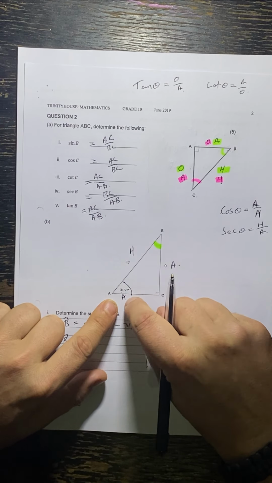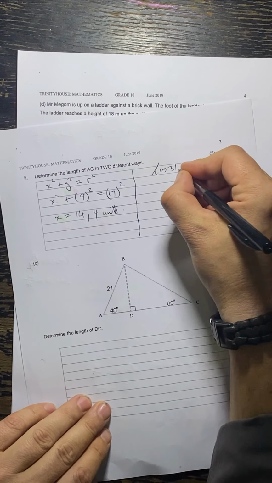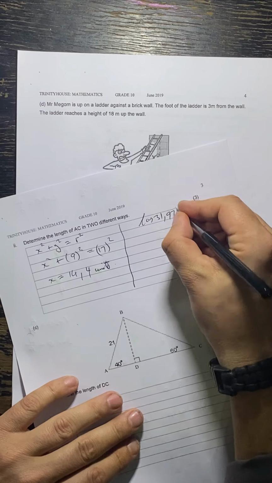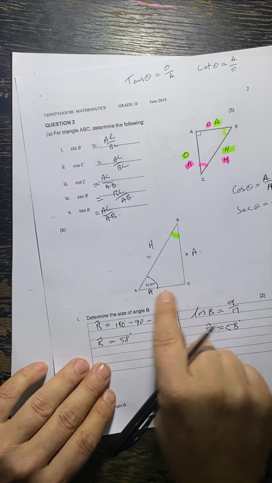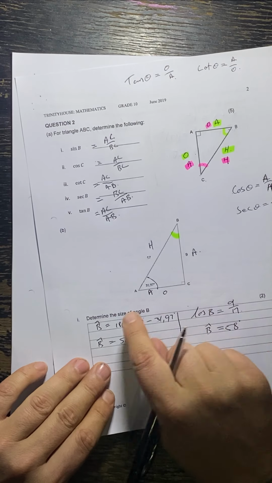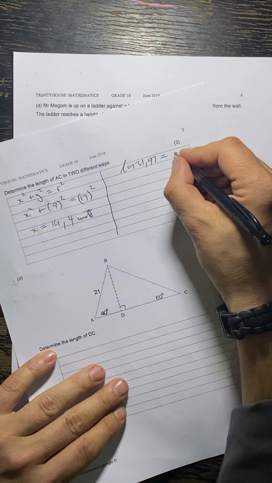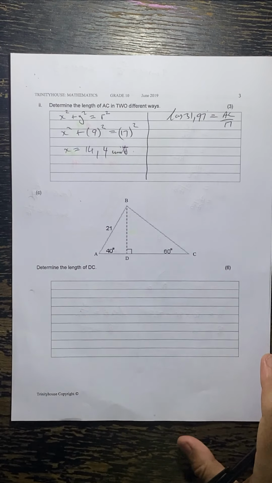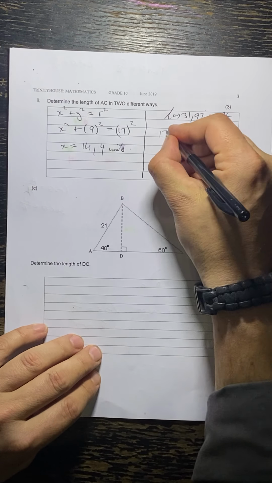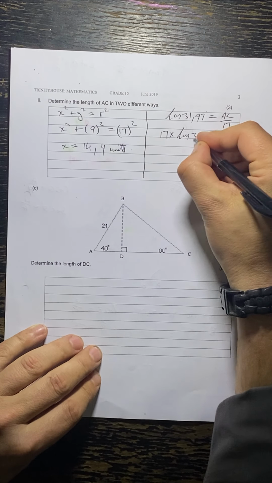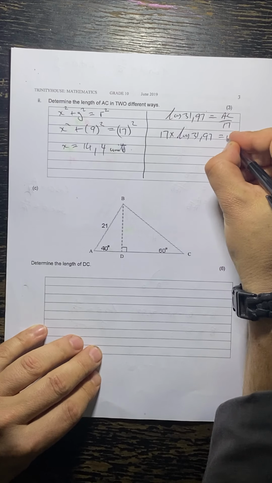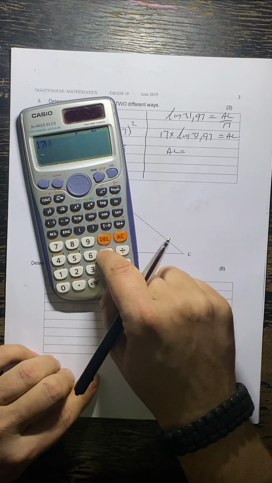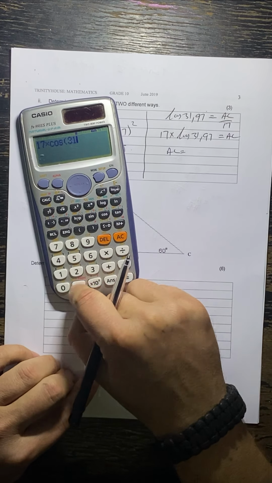So here I know cos 31,97 is equal to the adjacent over the hypotenuse, so AC over 17. We want to get the AC on its own, so I multiply up by the 17. So 17 times cos 31,97 equals AC. So AC is equal to 17 times cos 31,97.